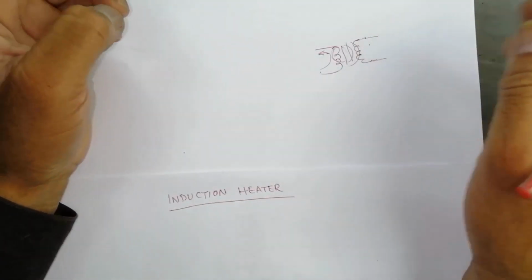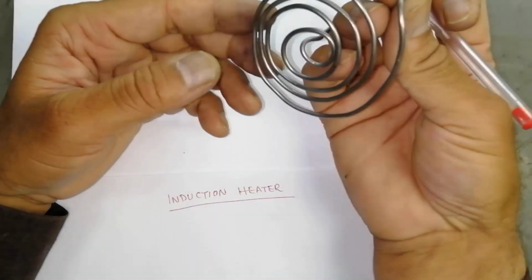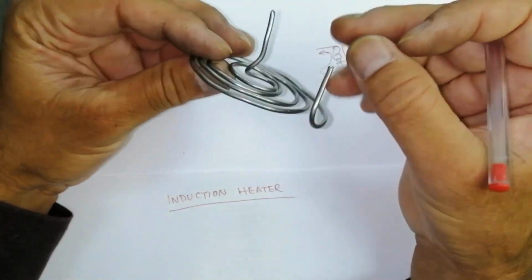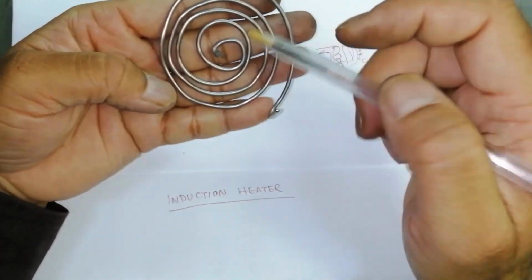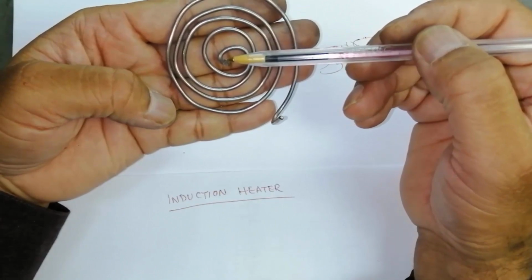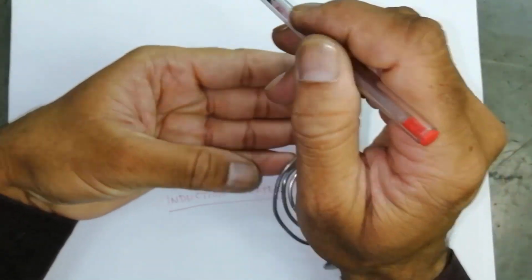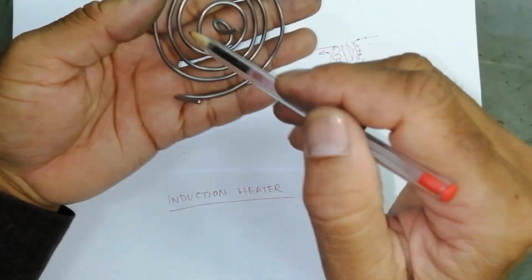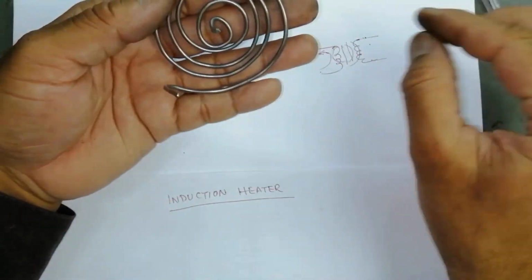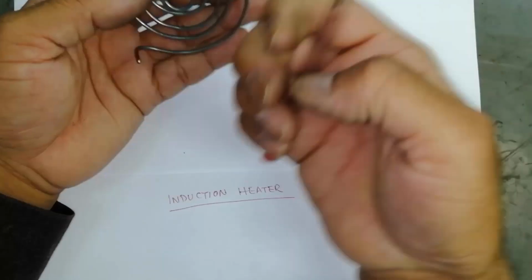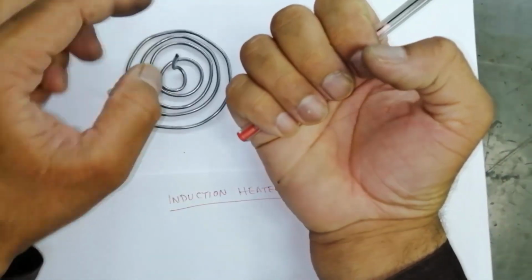So in this system we use a coil, a piece of wire. We apply current from one side, this current will flow in the coil and it will generate a magnetic flux, like my fingers.